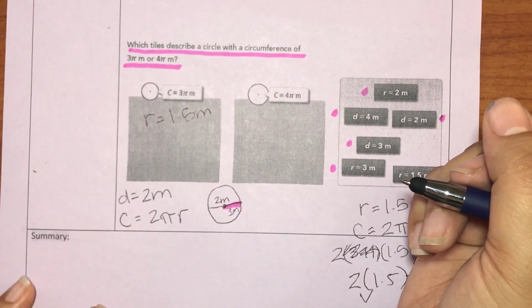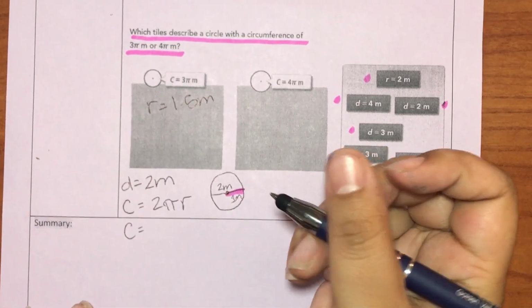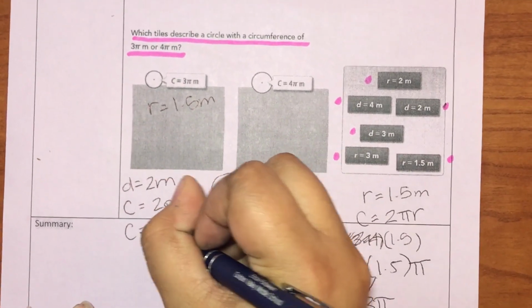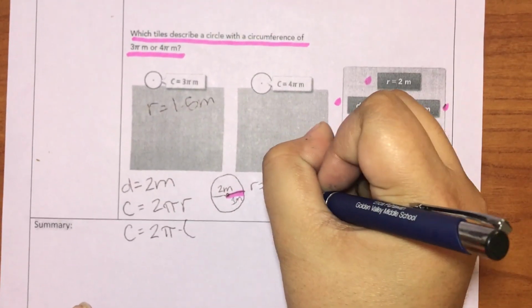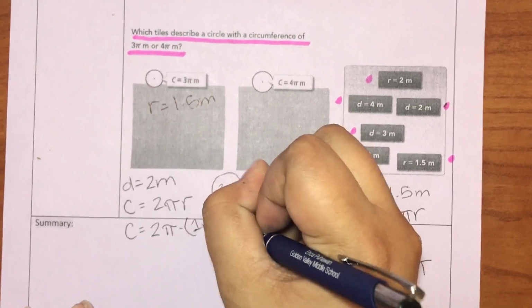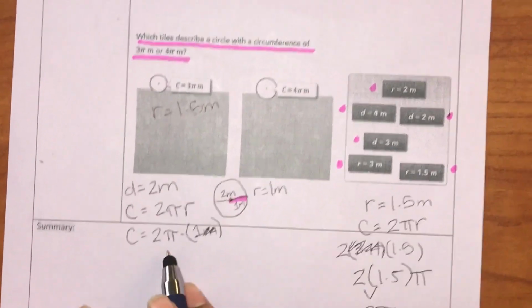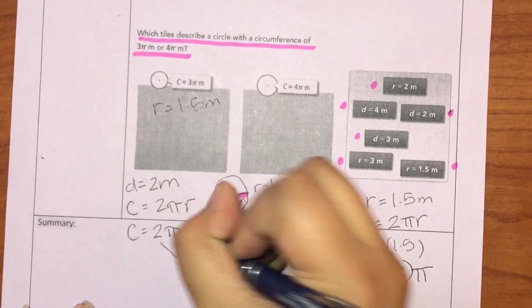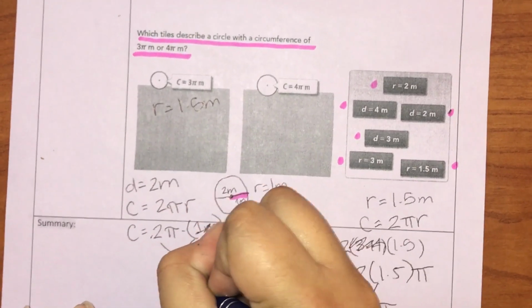Okay, from here, all we have to do is substitute. Your circumference is equal to 2 times pi times your radius. What was our radius? Our radius was equal to 1 meter. Oh, we actually don't need the m though. We can multiply these two numbers together. 2 times 1 is just 2 pi.